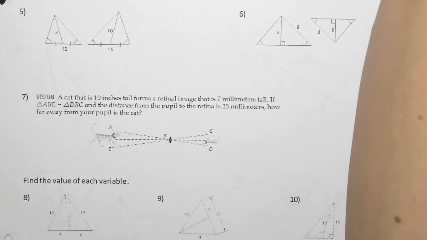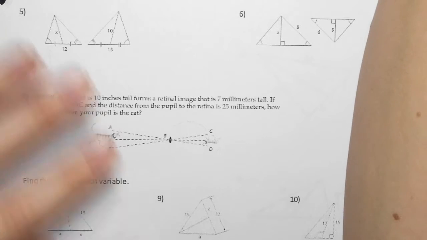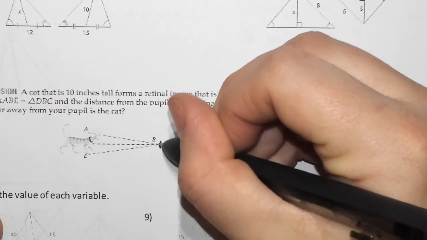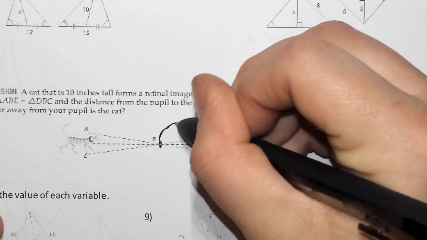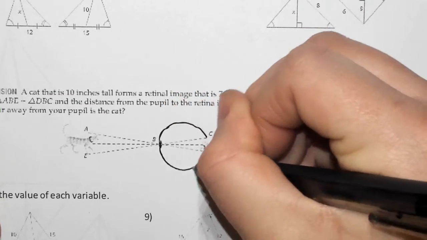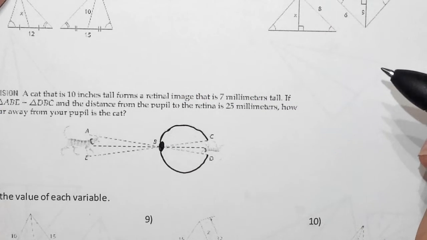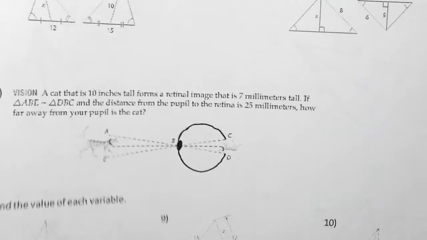But some of these numbers are very, very light. So I want to go over, like on number 7, this is actually an eyeball. And this is the pupil. Does that make sense? Okay, so you need to know that.